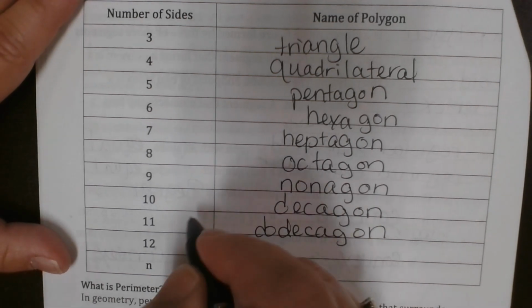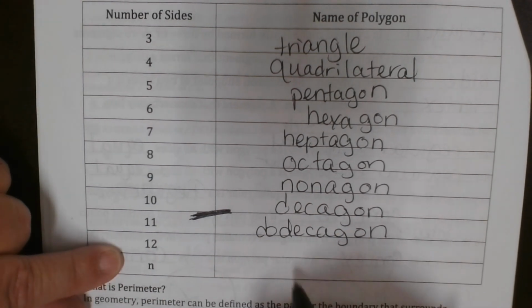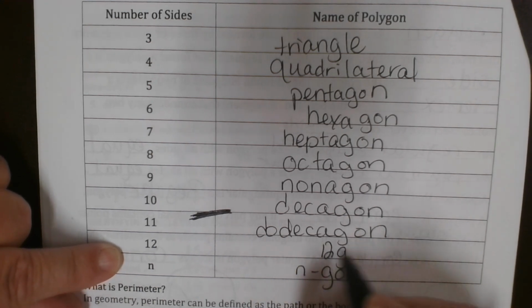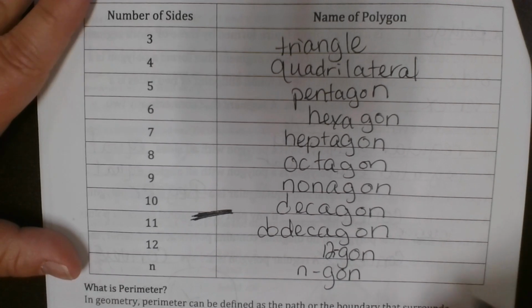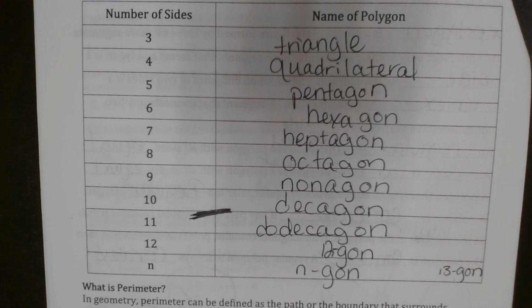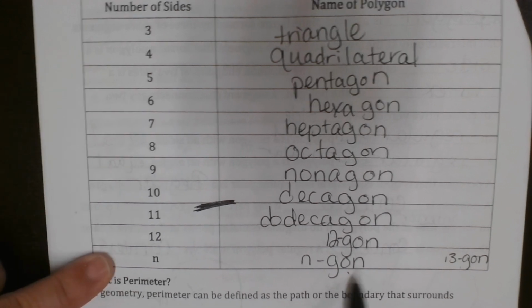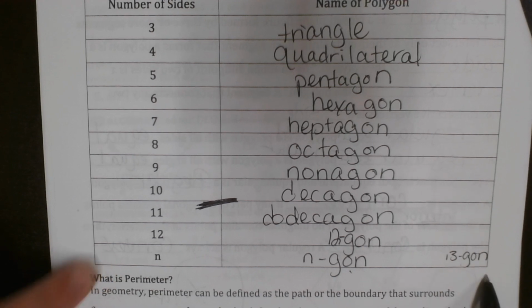But here's what's important. After this mark right there, you call things n-gon. So after decagon, it's 12-gon. If it's a 13-sided figure, you'd name it a 13-gon. And that's how you'll read it too. When it says, look at the figure below, it's a 15-gon, that means it's got 15 sides. So after 10, the main thing to remember is that for the n-gon, whatever number is out in front, that's how many sides it has.